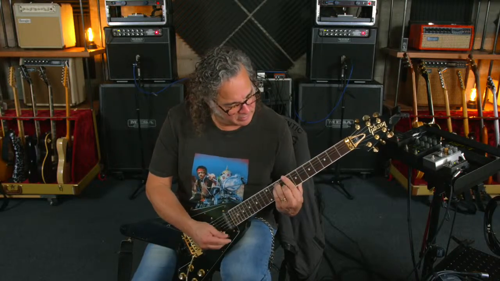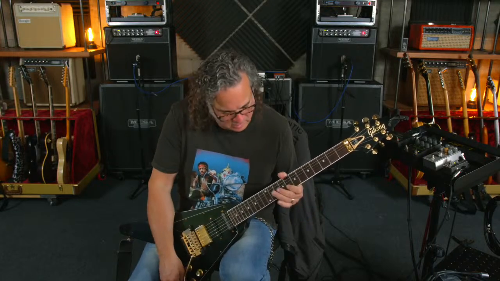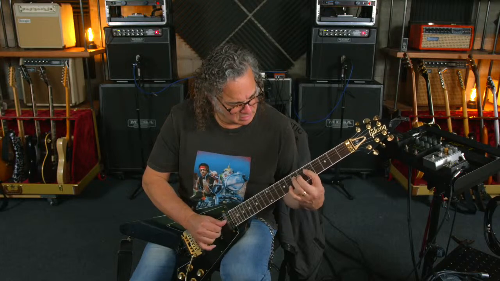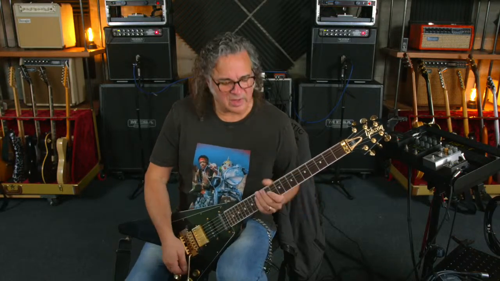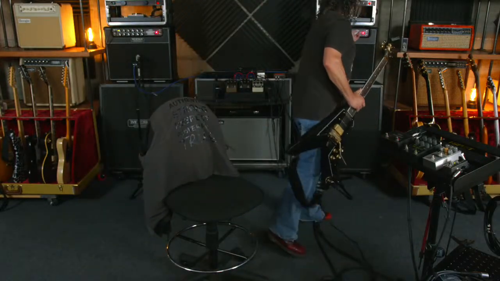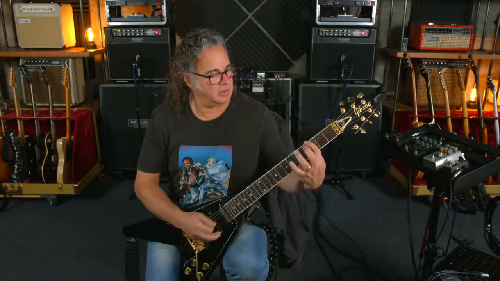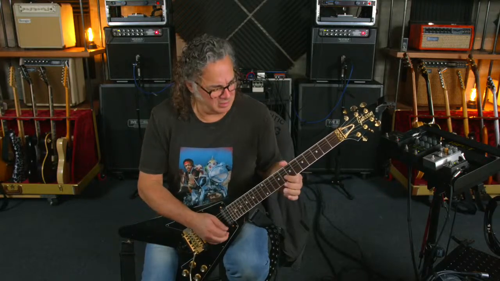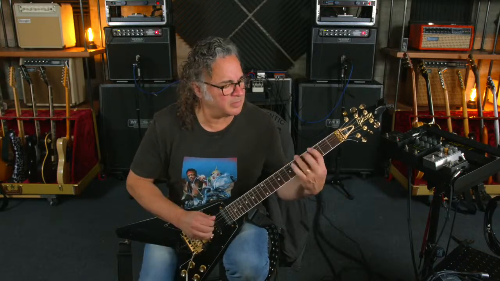So what, we were up here. Now with this guitar, I am going to bring it back up into pentode. Oh, that's right. This neck pickup can be a little honky.